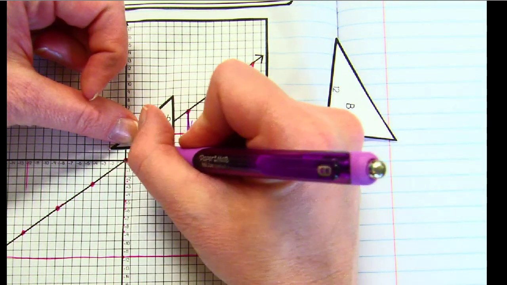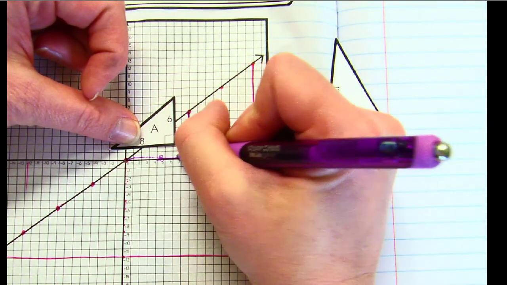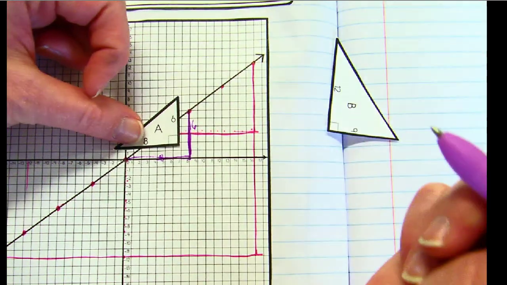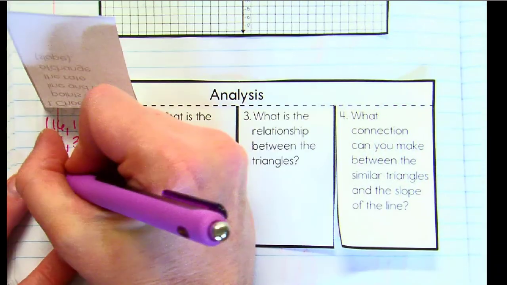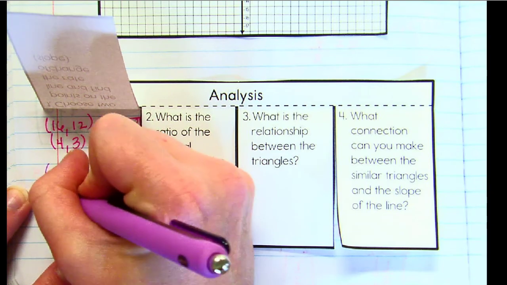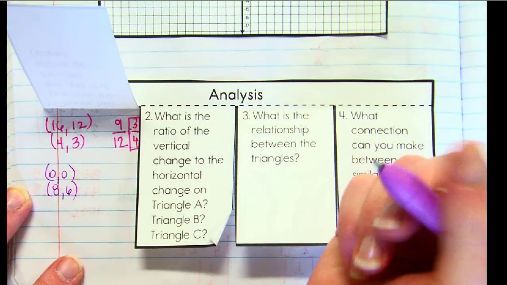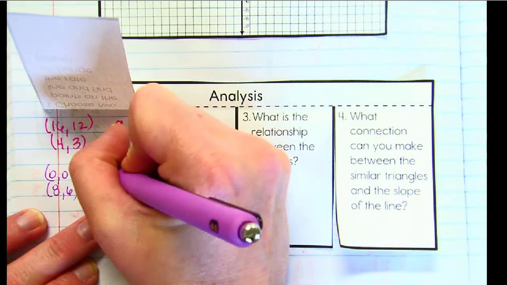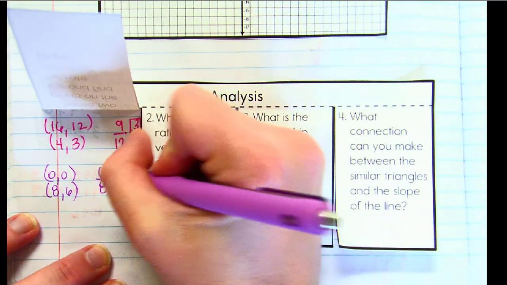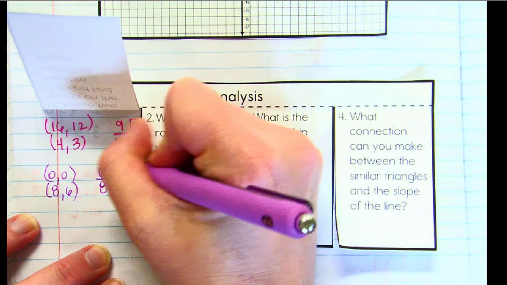Okay, 1, 2, 3, 4, 5, 6, 7, 8. 1, 2, 3, 4, 5, 6. And that's to go from 0, 0 to 8, 6. So my vertical height was 6, my horizontal height was 8, and that will simplify to 3/4.